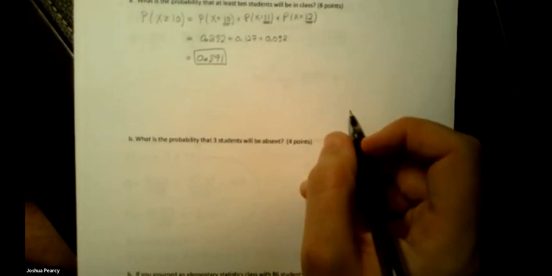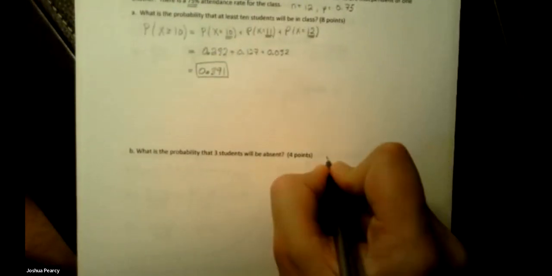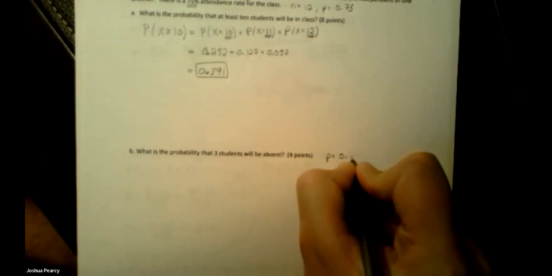Now the next part, what is the probability that 3 students will be absent? This one is a little bit different because the first part asked for the probability that at least 3 of them will be in class. So the P we were looking at was the probability that they come to class. In this case, we want the probability that they're absent, which is 1 minus 0.75, or 0.25. So in this case, P is 0.25. Does that make sense?